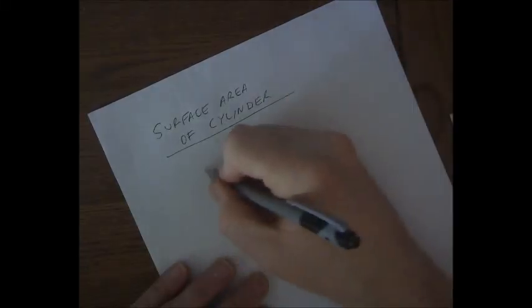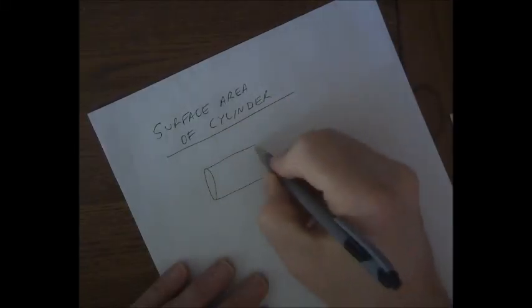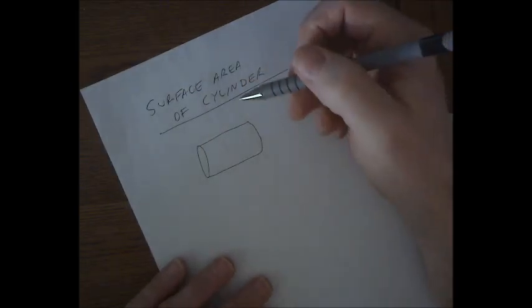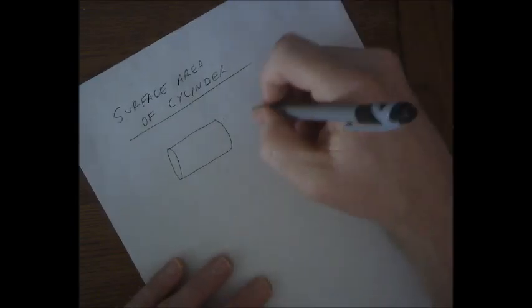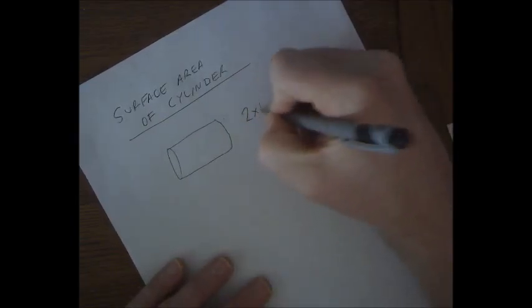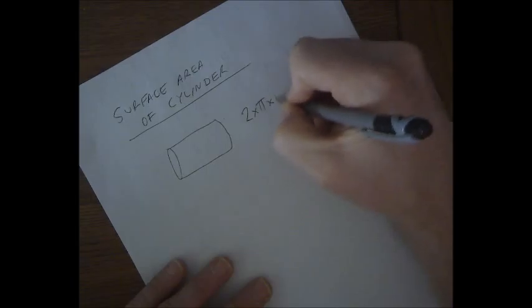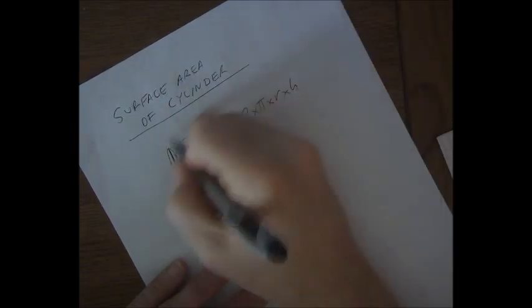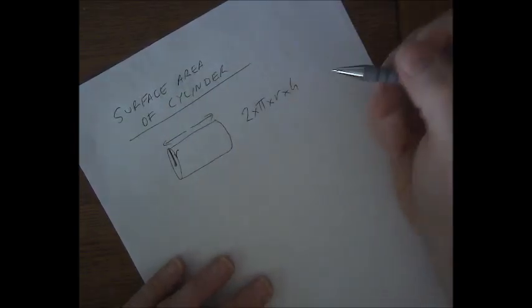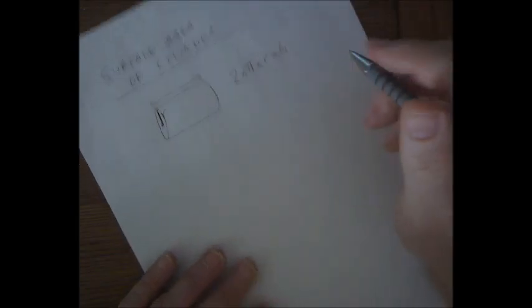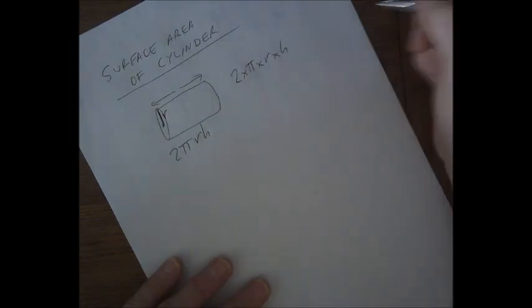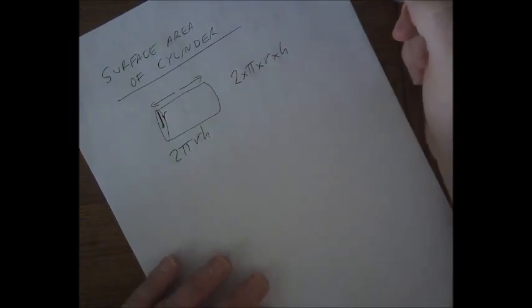The surface area of a cylinder is given by a formula that saves you having to imagine unwrapping it all the time, and that formula is 2 times pi times the radius times h. The radius just means the distance from the center to the edge of this circle on either end, and the h just means how far it is from the front circle to the back circle. So the basic formula for the surface area of a cylinder is 2 pi r h.